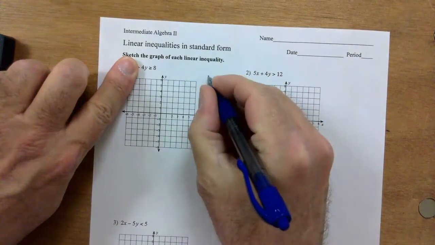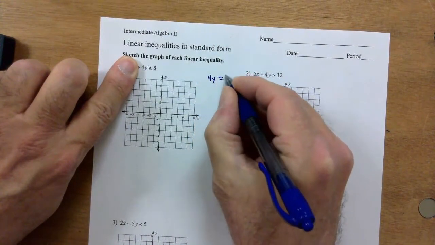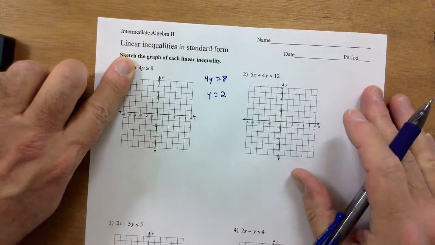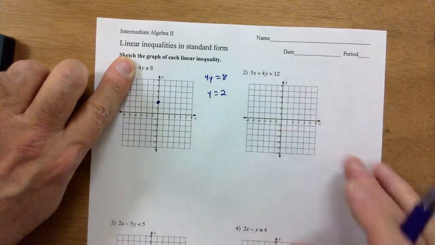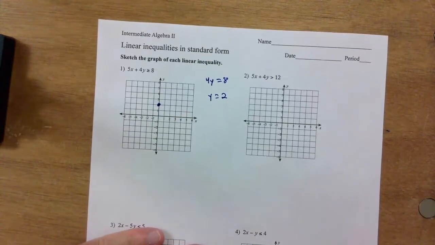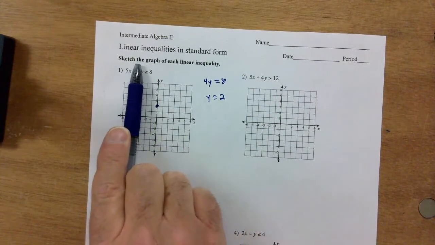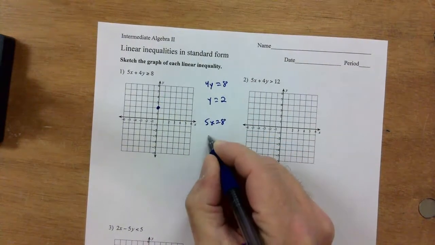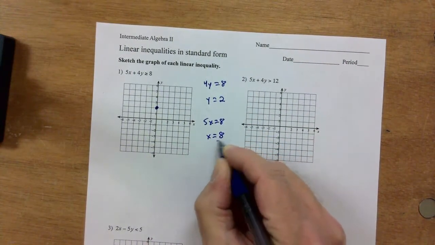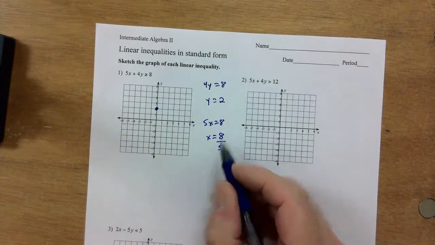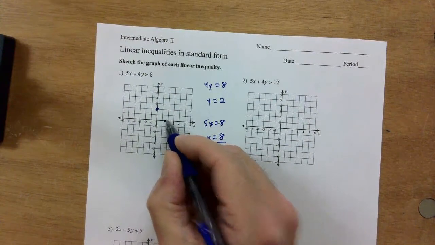So what we have here is 4y equals 8, which means y equals 2. Guys, so it goes right through right there, where y is 2. That line will go right through the y-axis where y is 2. Now I'm going to cover up the 4y as if y is 0. So I have 5x equals 8. Divide both by 5. x is 8 over 5. And that's 1 3/5. It's right about there. Okay?